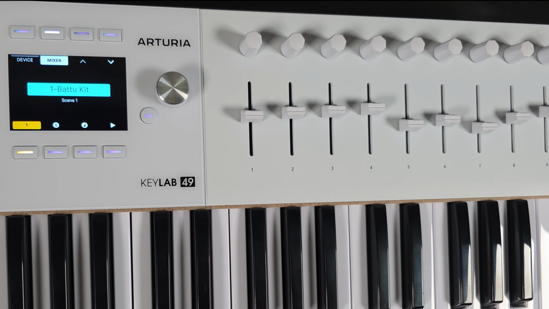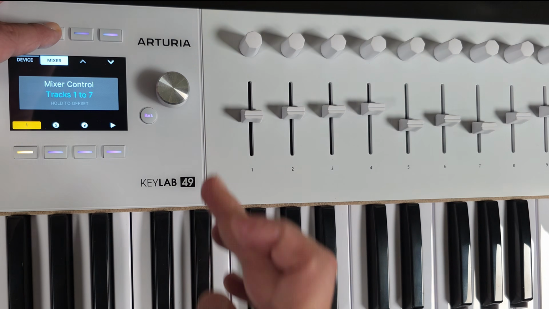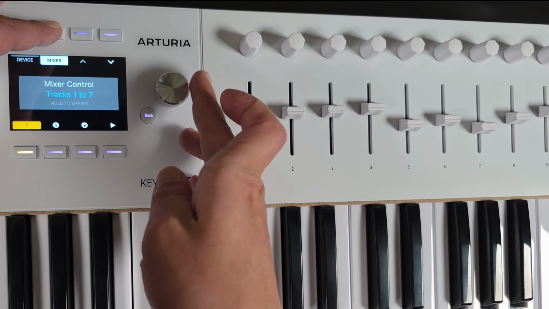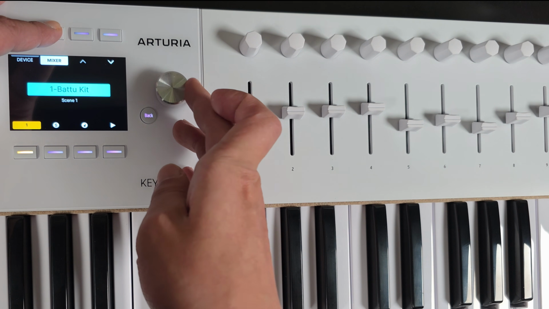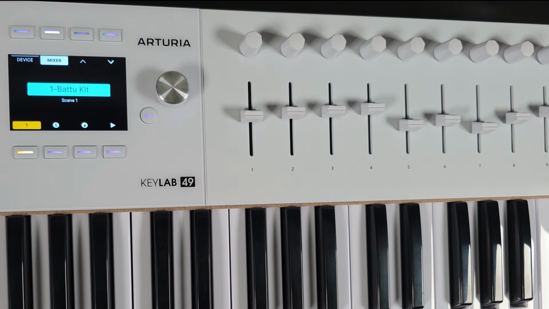So what happens if you have more than 8 tracks? Well, it's the same idea. You just need to hold the mixer, just like we did with the device. You hold the mixer, and notice it says mixer control 1 to 7. So we'll just go here, and you need to scroll if you have more than 7 tracks. In this case, I have 8. Let me add a few more tracks.